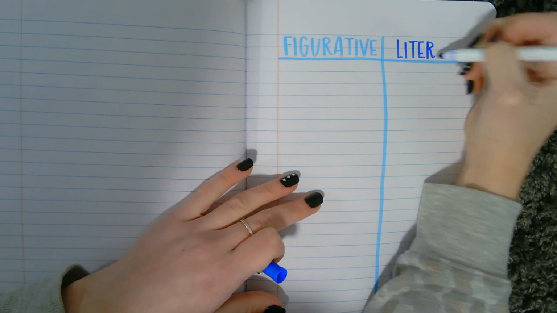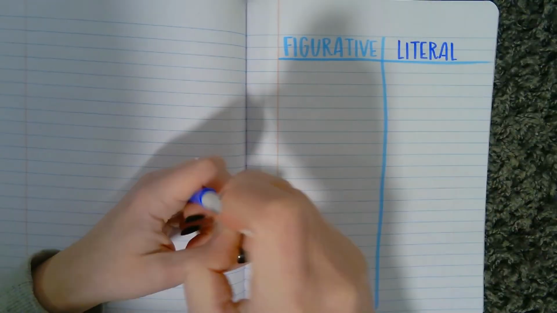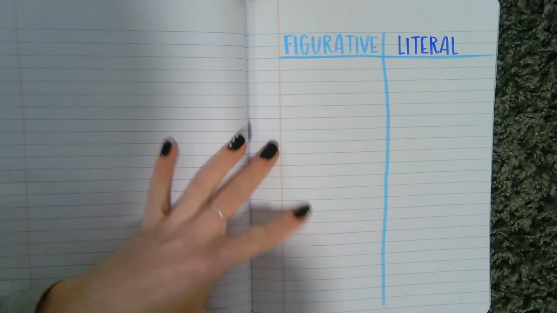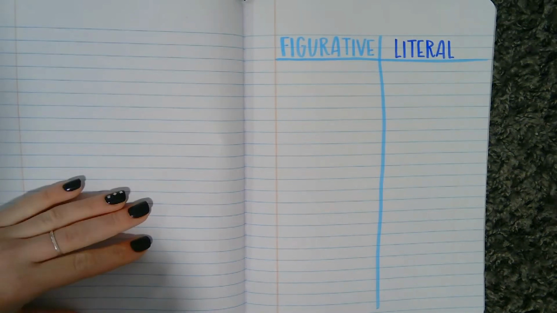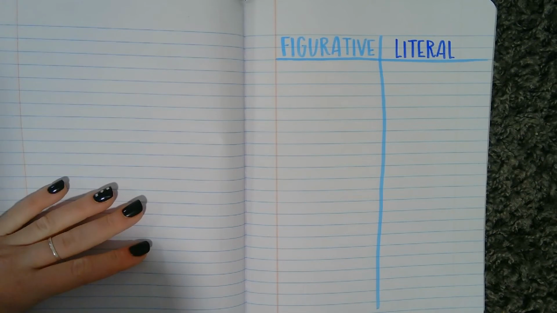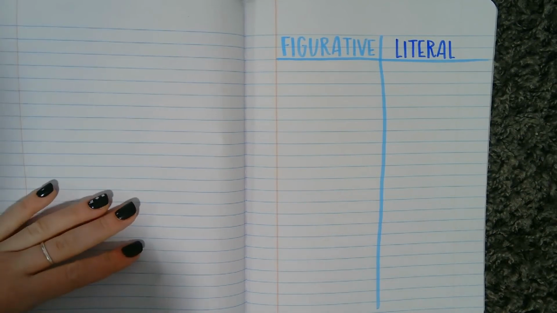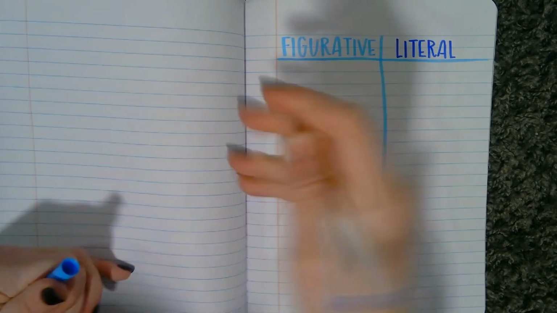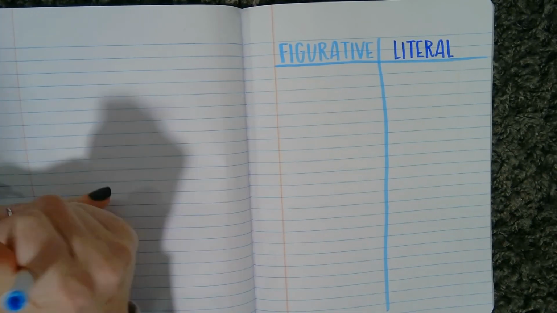Now I'm wondering, do you know what the difference is between figurative and literal language? Well, I know some of you will, but let me go over it just in case. So figurative language is kind of like a word or a phrase, a group of words that we use to exaggerate the truth and make it sound kind of funnier or more intense than it really is. And I'm going to give you some examples. The first example that I have is from chapter 10 in the book, actually.